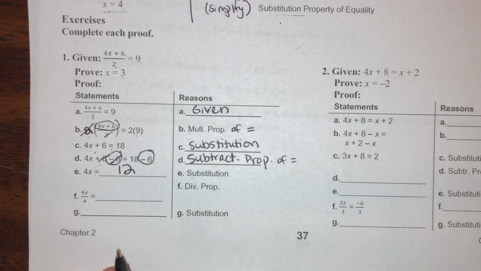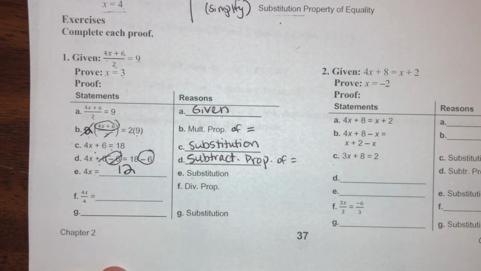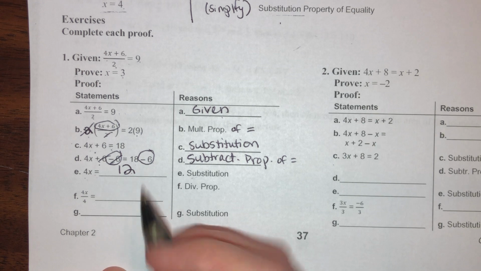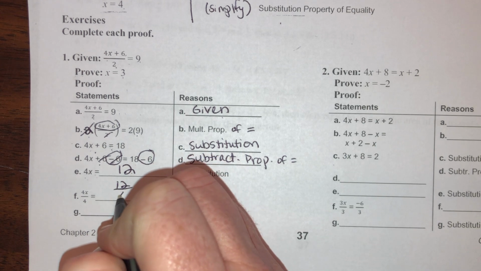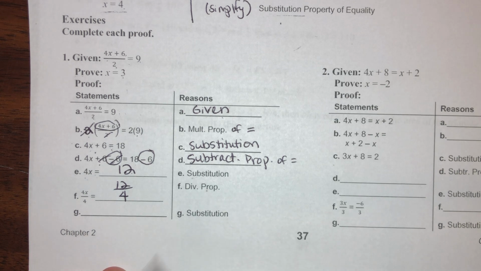I just want to know what x equals, so I need to get rid of that 4 by dividing. So I'm going to divide this side by 4. And whatever I do to one side of my equal sign, I have to do the same thing to the other side. So I'm dividing 12 by 4. That's the division property of equality.